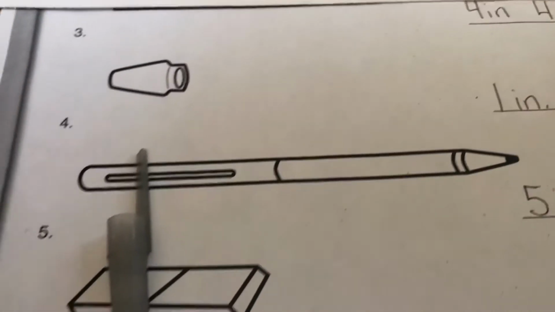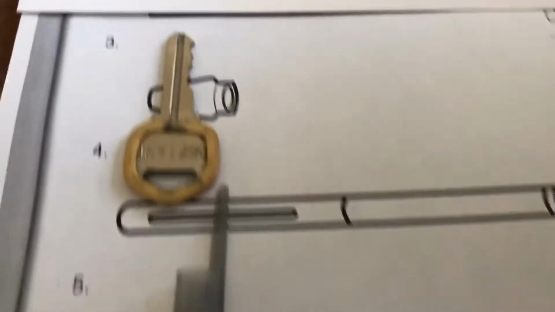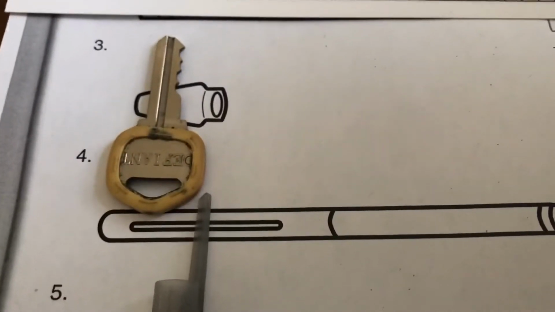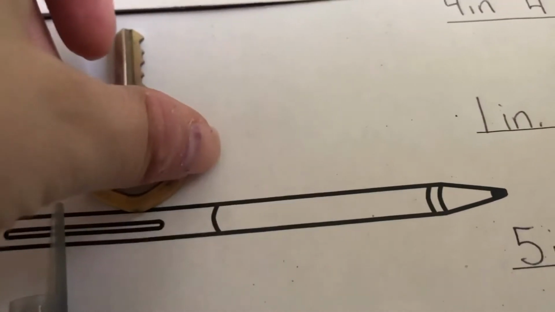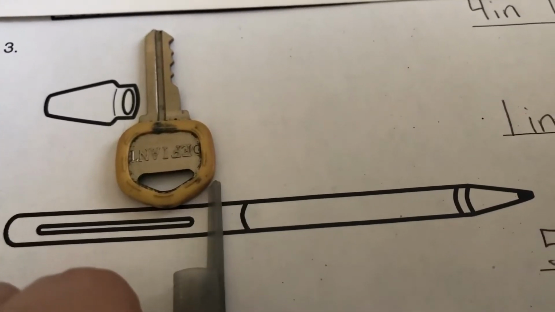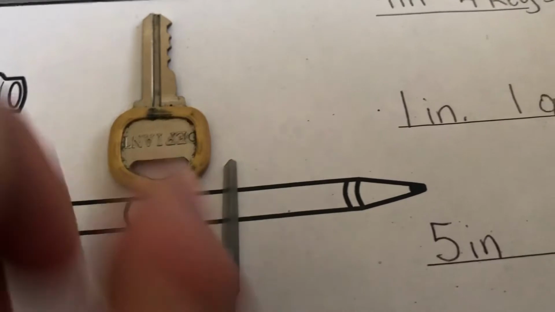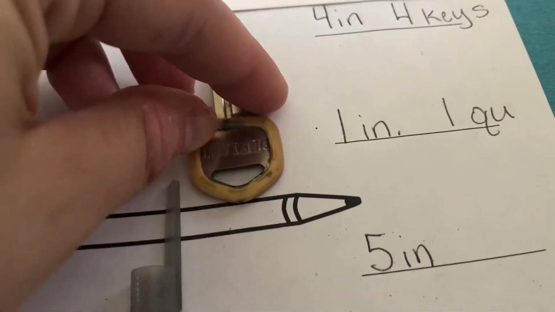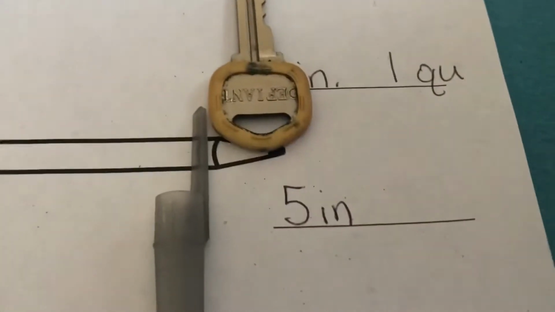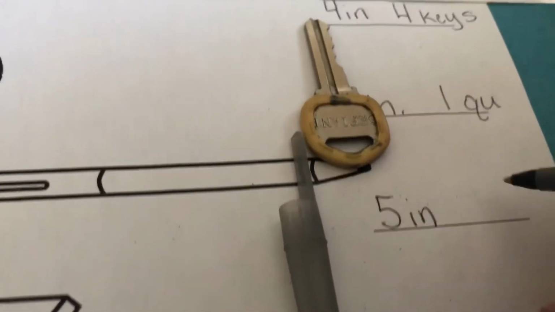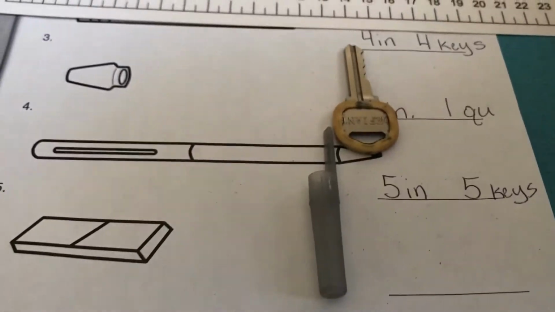Or you can also measure with the back of the key or a quarter. So we're going to start with our key, which is about 1 inch. Make sure you mark where it's at so you can move it on to the next part. So we've got 1 key, 2 keys, 3 keys, 4 keys, and 5. So that's about 5 keys. That lines up with our inches. Good job.